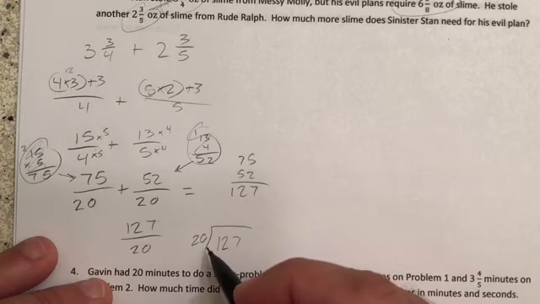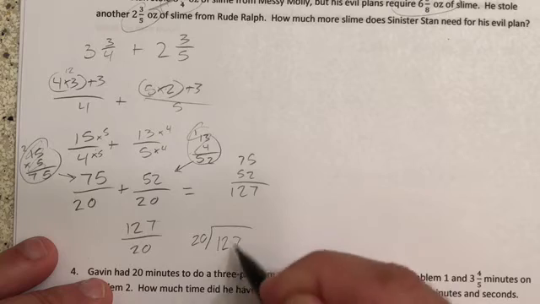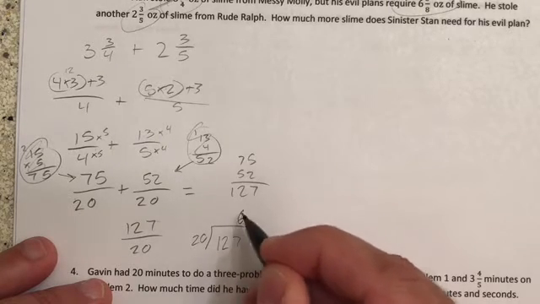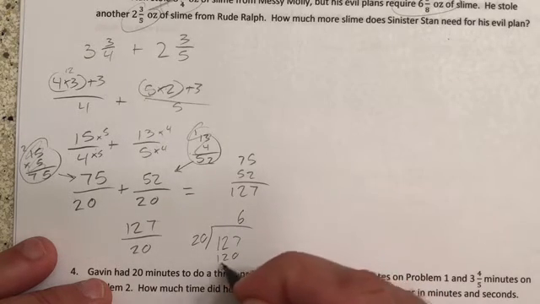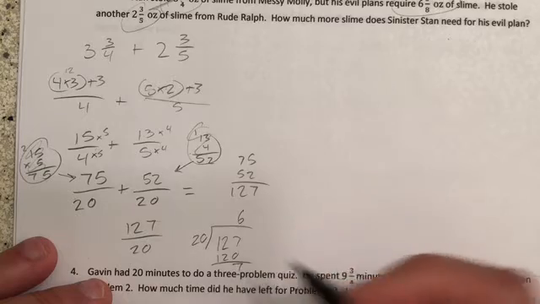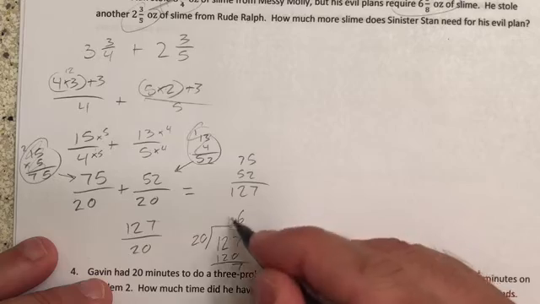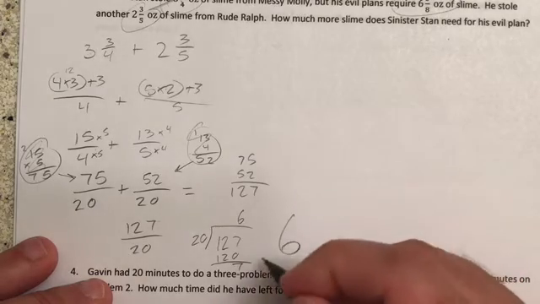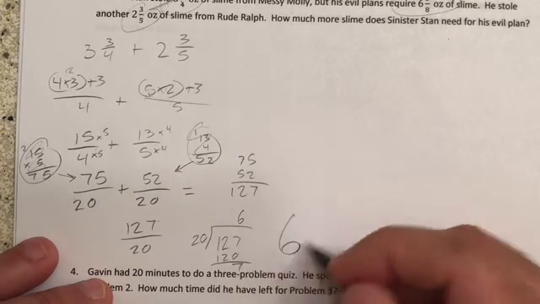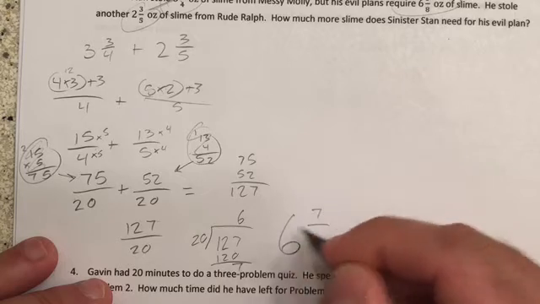If I do 20 times 6, that's 120, and that would give me a pretty close answer. So I'm going to say 6. 6 times 20 is 120. That gives me 7 left over. Okay. Now, ladies and gentlemen, that means that this 6 is our new whole number, okay? And I have 7 pieces left out of 20.